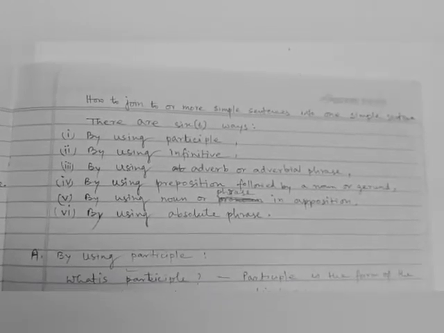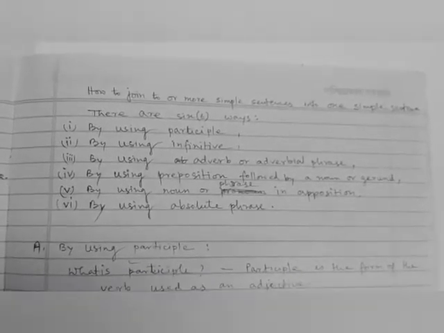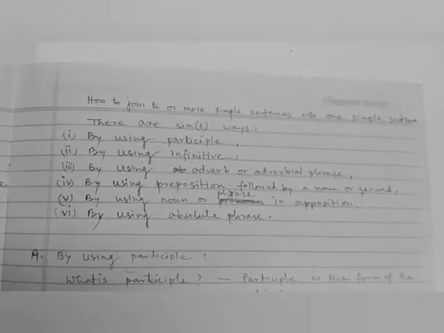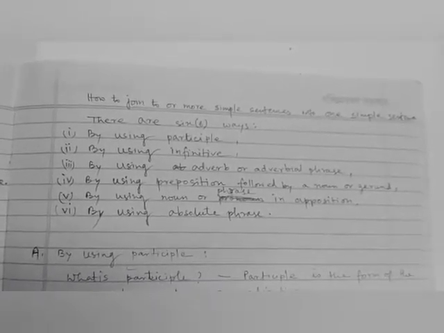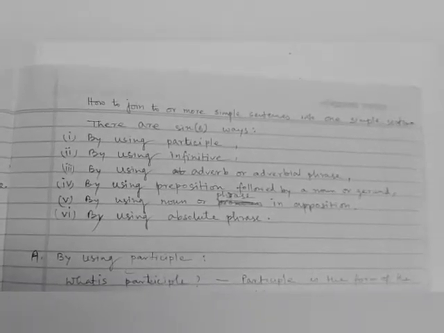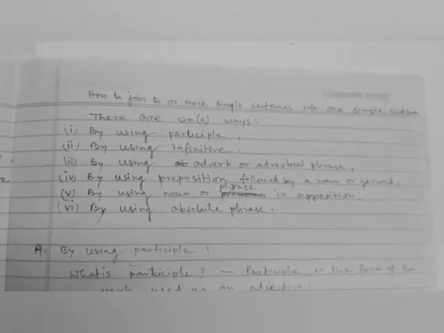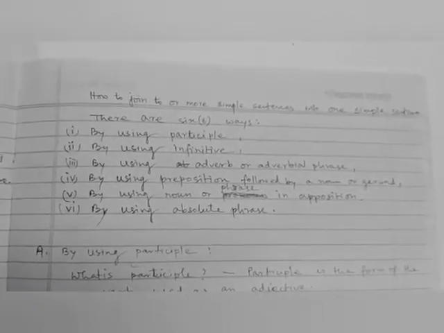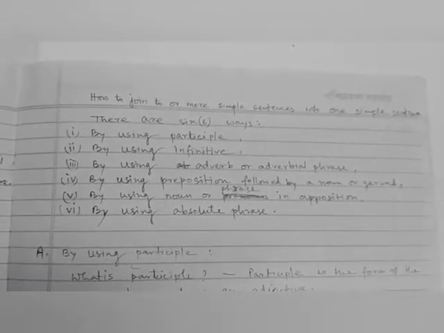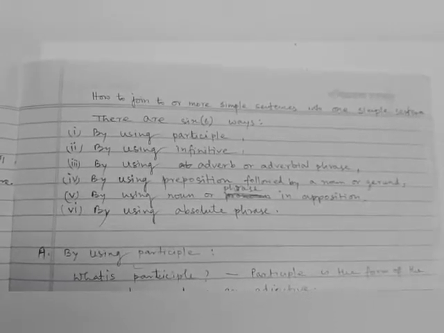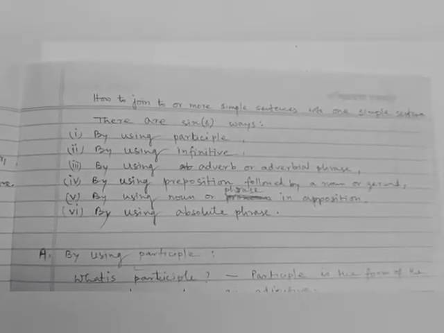Gerund. Gerund is the ing form of verb used as noun. Keep in mind that the ing form of verbs is also used as participle, that is, as an adjective. And what is apposition?